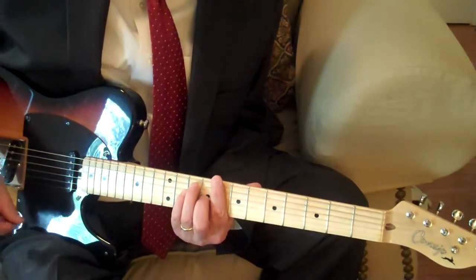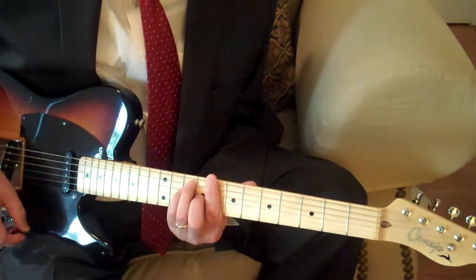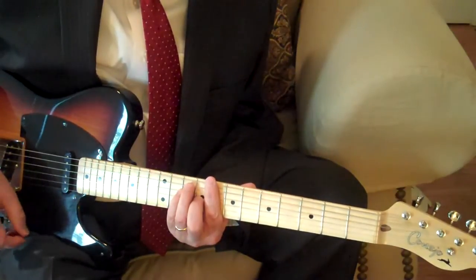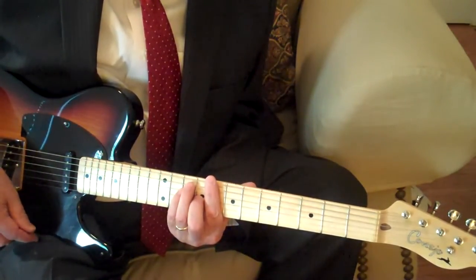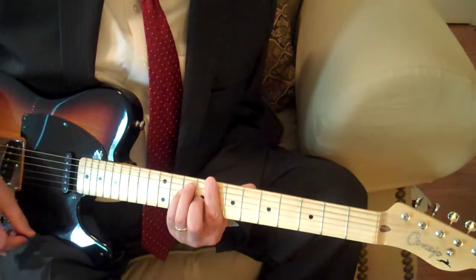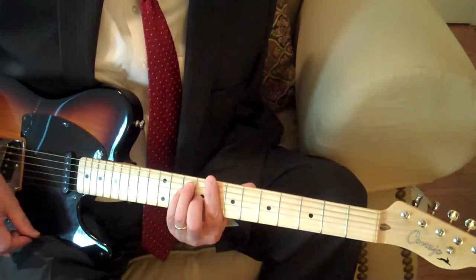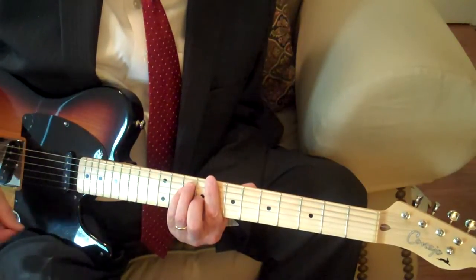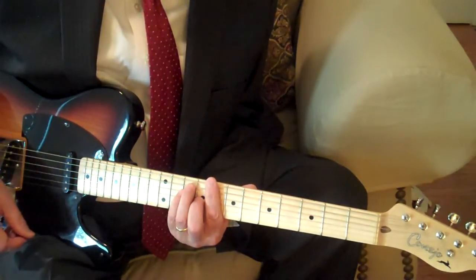But again, if you're aware of the idea of changing your scale thinking with the chord changes in these or any other circumstances that you come across, you'll be able to cover them fine.